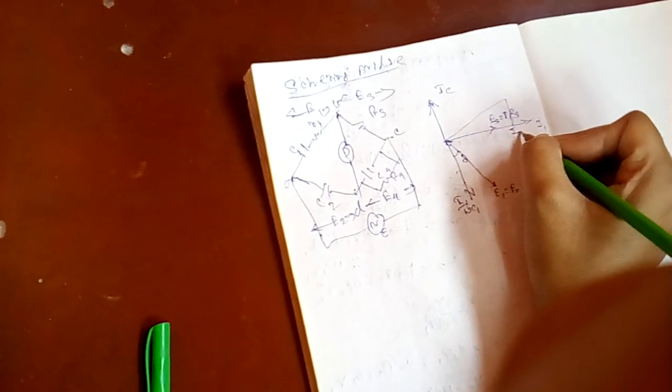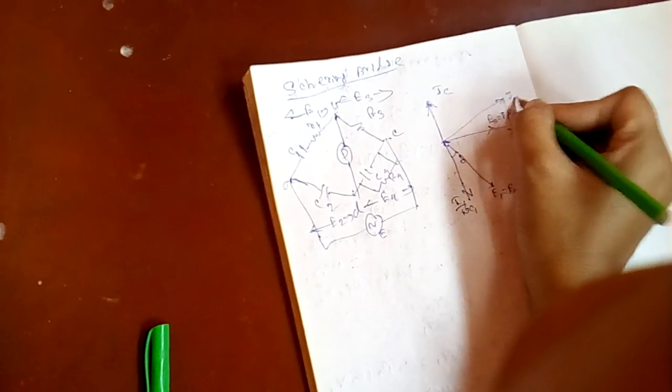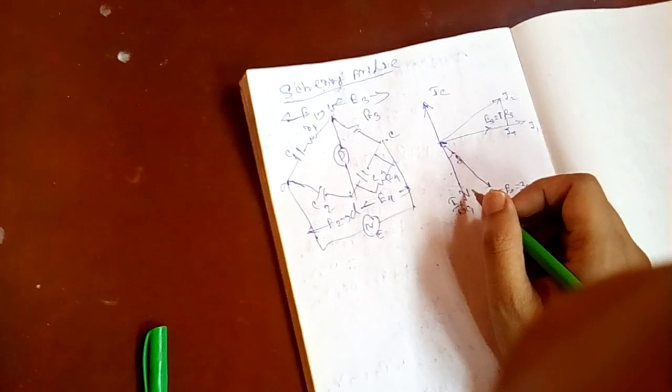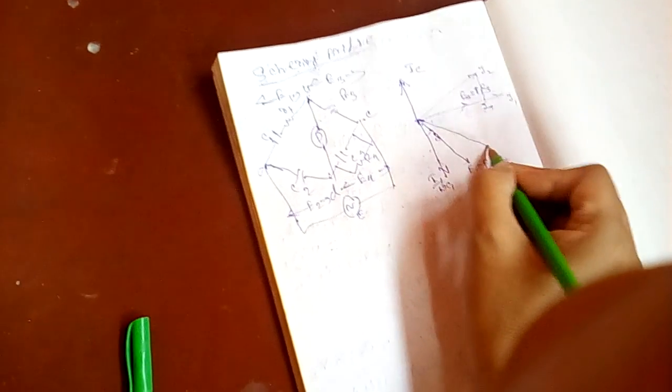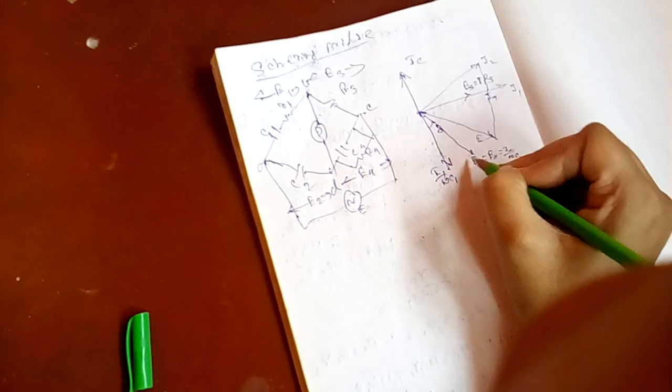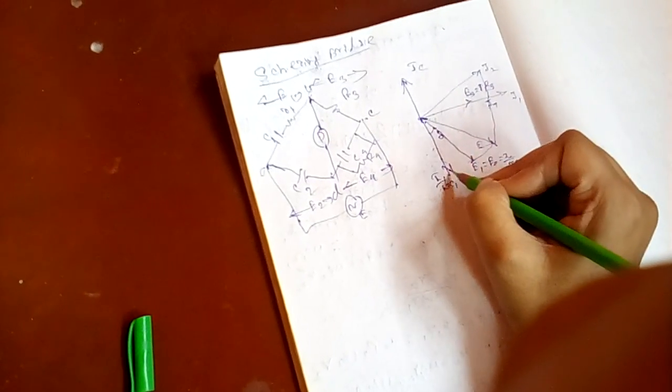This is I4, this is I2. So total E equals the equivalent resultant vector of this and this.